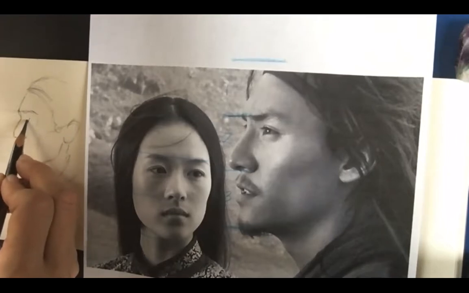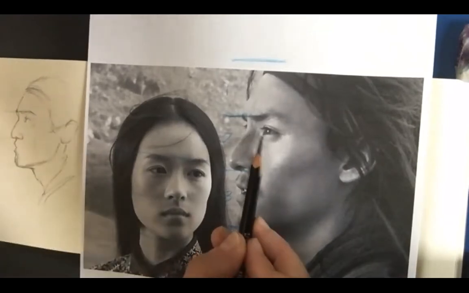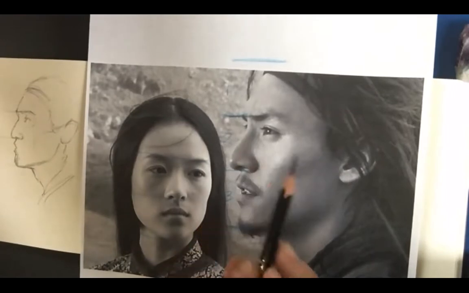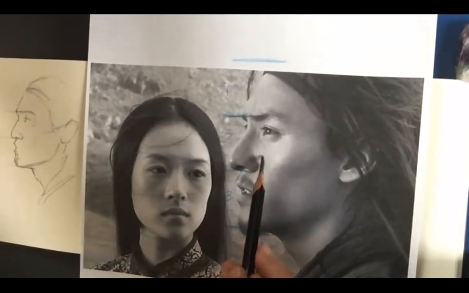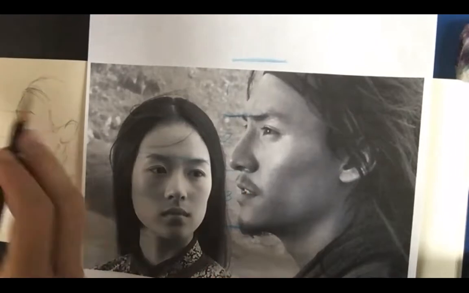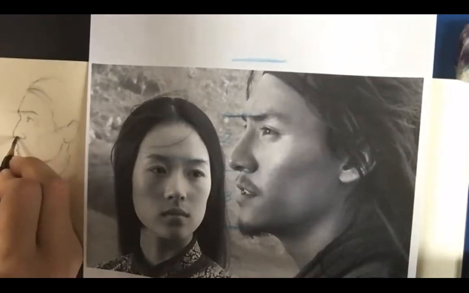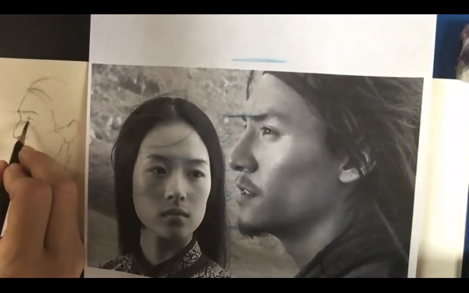So you want to look for this relationship as well. Like you kind of want to check, okay, how far from here to here, and also where is this relative to this? And you might misjudge it a little bit, especially in a profile situation, but a good guesstimate is good enough.